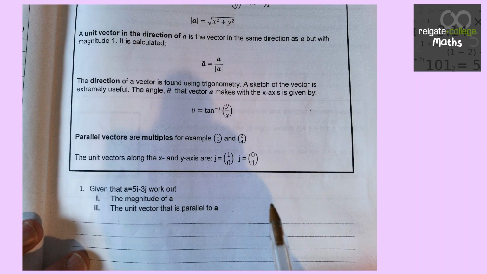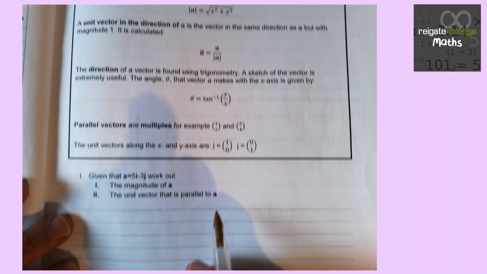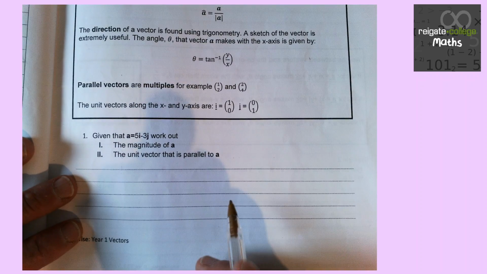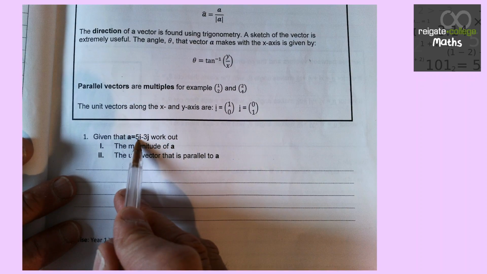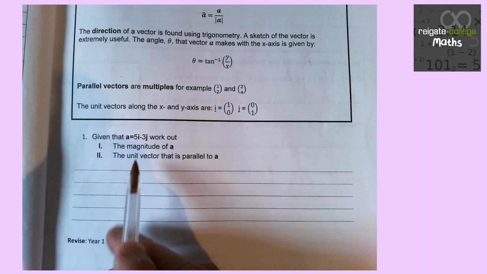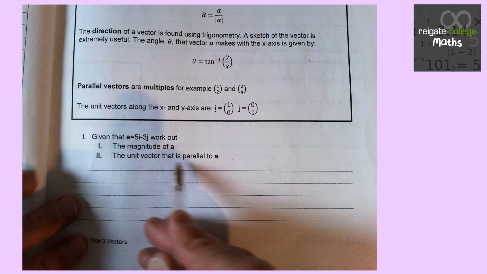So let's look at this quick revision question. Given that a is equal to 5i minus 3j, work out the magnitude of a and the unit vector that is parallel to a.